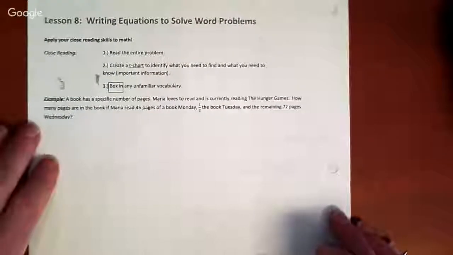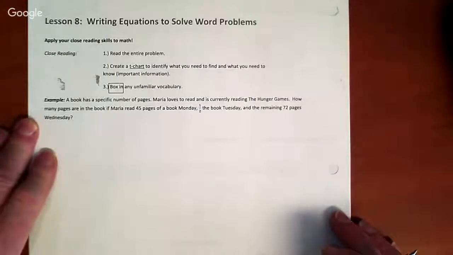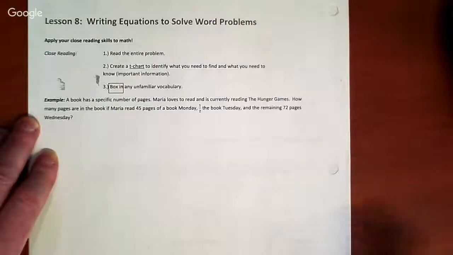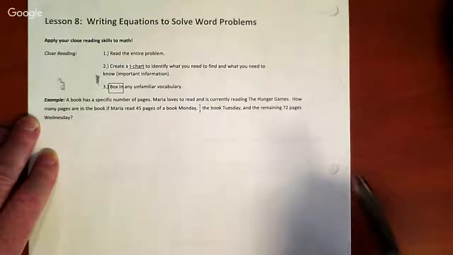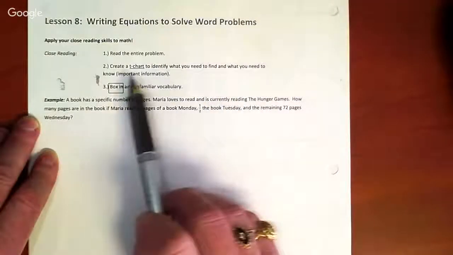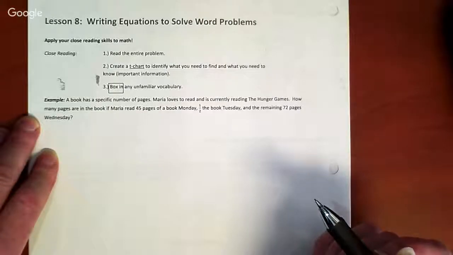Okay, this is lesson 8, writing equations to solve word problems. You're going to apply your close reading skills to math. You're going to read the entire problem, create a T-chart. I call this a no-find chart, to identify what you need to find and what you need to know, the important information, and box in any unfamiliar vocabulary.